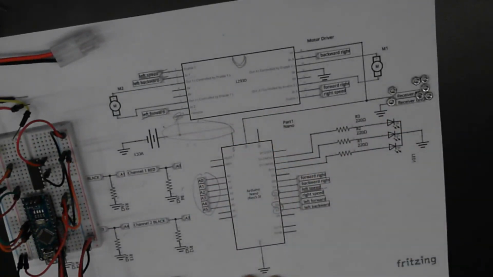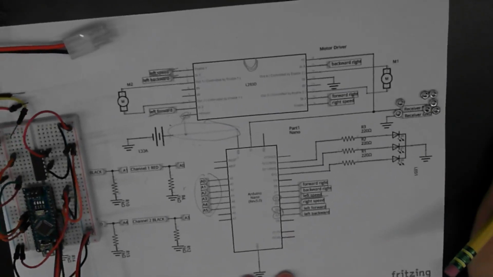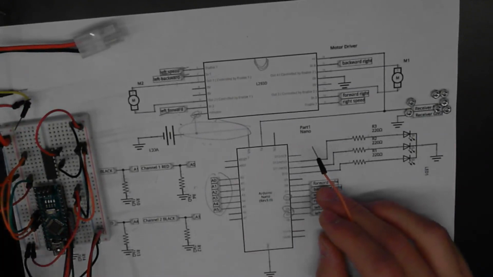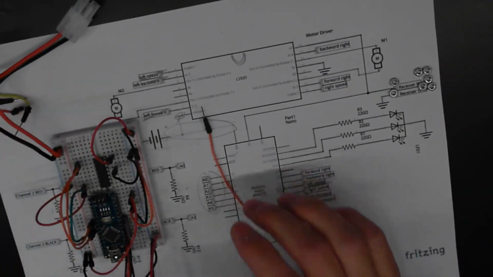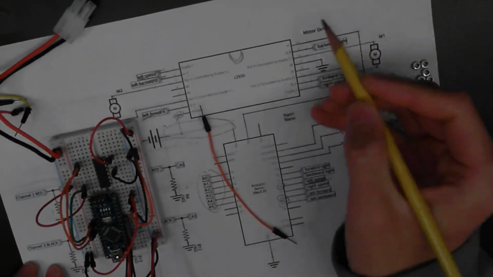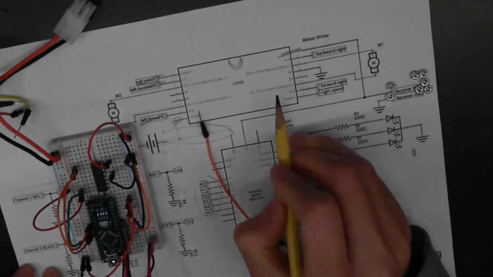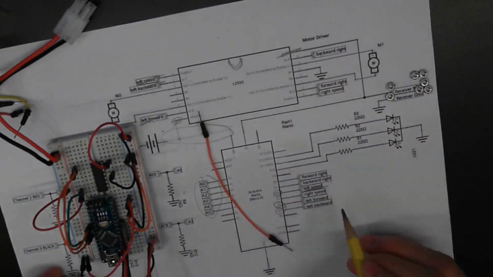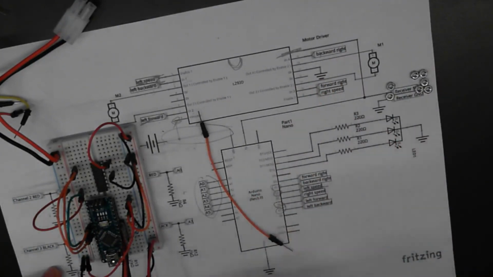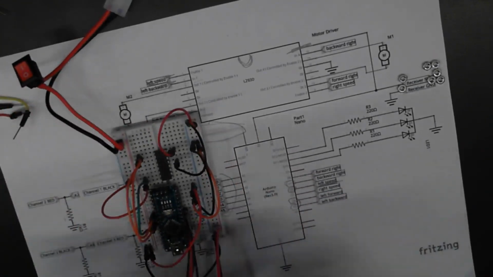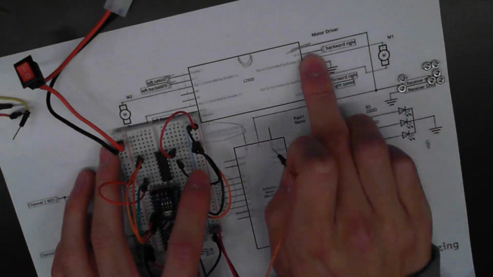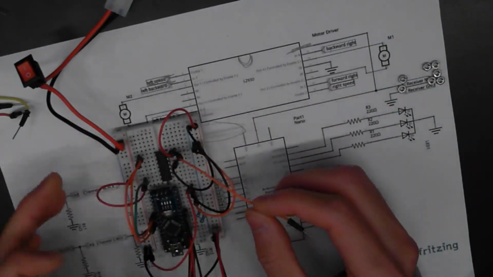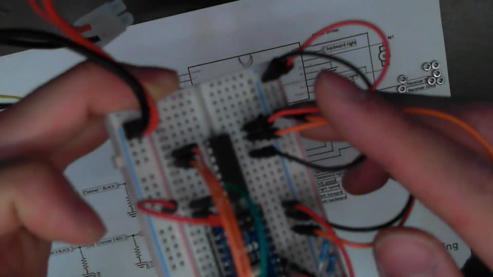So now we need to work on the right side. It's basically the same thing, just going to different digital pins on the Arduino. So let's start with backward right. We've already got this one connected, so I'm just going to cross that out. In 4, which is backward right, would go to D7 on our Arduino. So in 4 is the second one from the top right. Just like that.